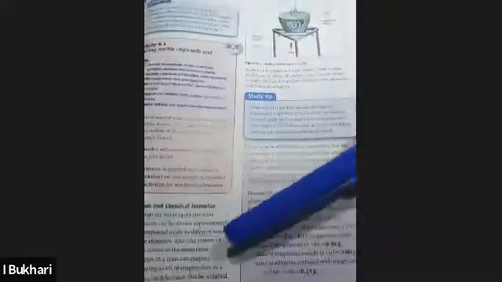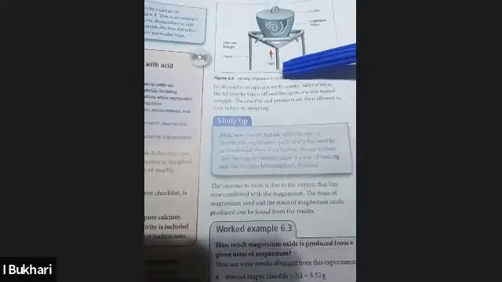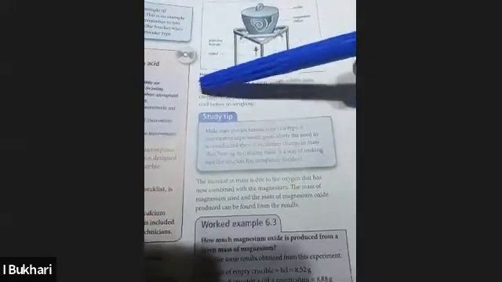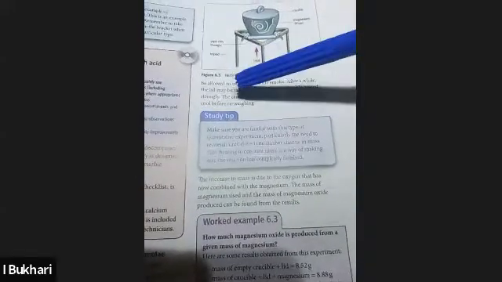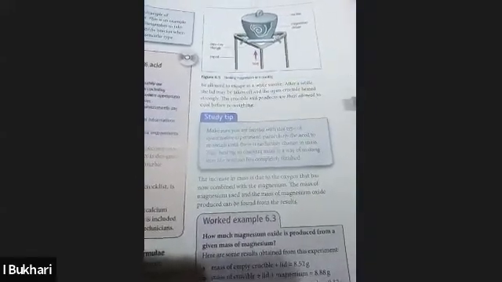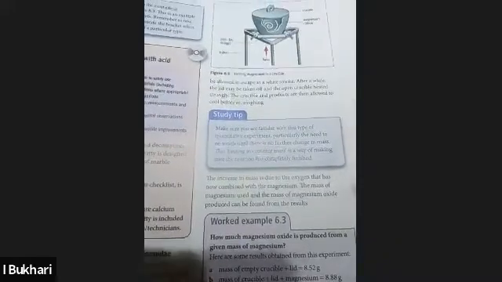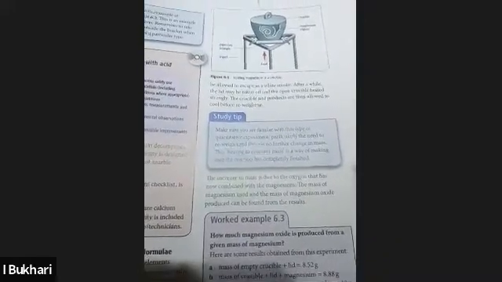Okay. The solid must not be allowed to escape as white smoke. After a while, the lid may be taken off and the open crucible then heated strongly. The crucible and products are then allowed to cool before reweighing. Why do we cool before reweighing?